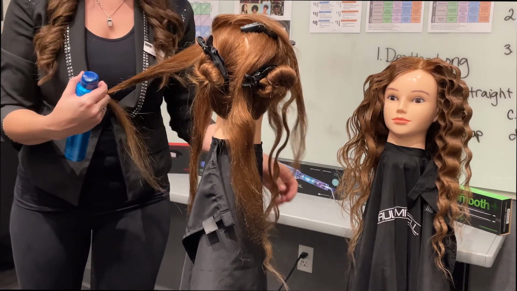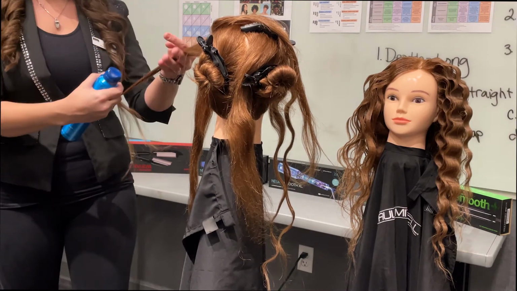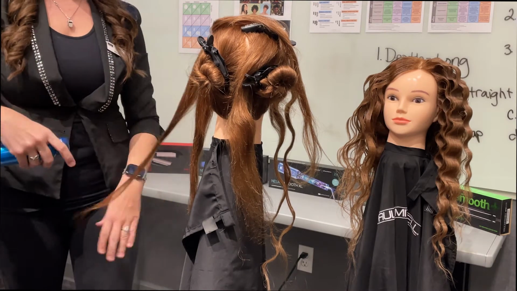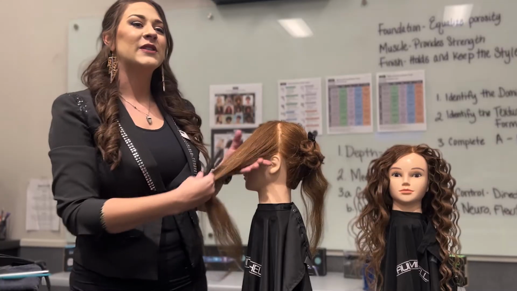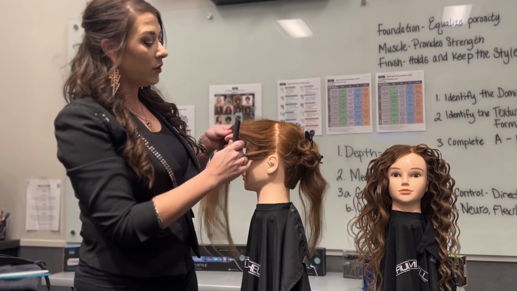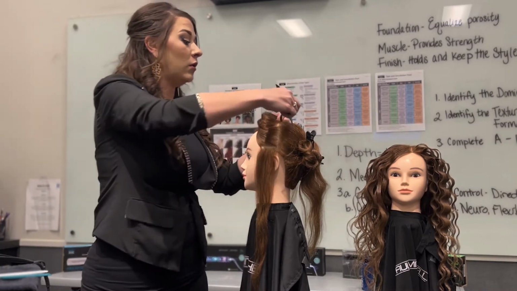Again, you would always want to focus that product all the way from the scalp to the ends, because we will be ironing all the way through the ends. All right, so we're going to go ahead and begin by taking a horizontal parting. Again, we're only going to take an inch width of a section because we are going to keep our control.